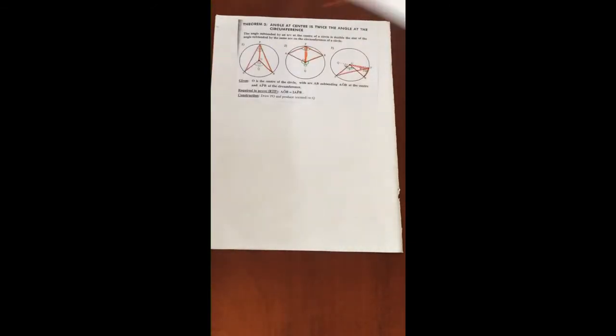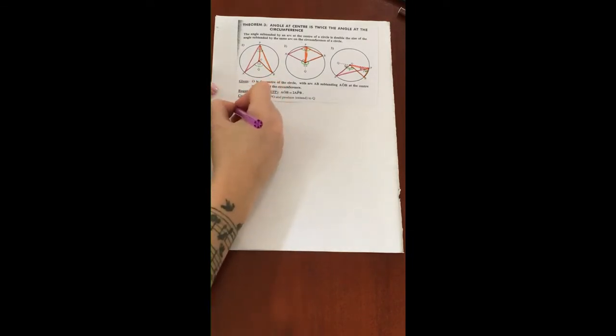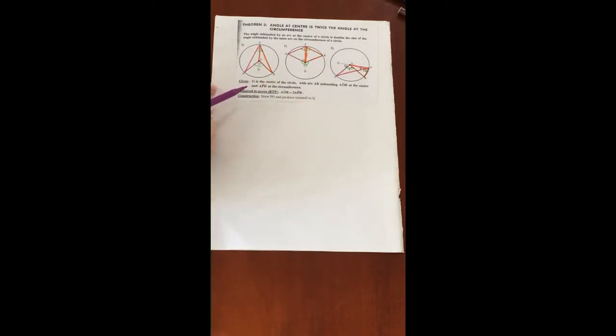So if you look at triangle PAO, angle O1. By the way, remember to start off by saying required to prove that.